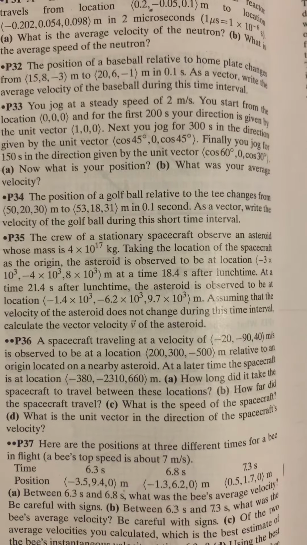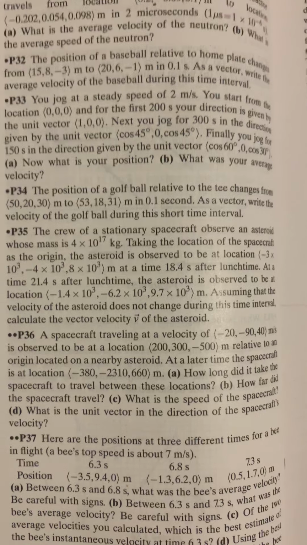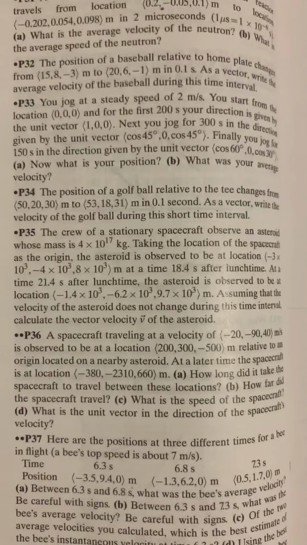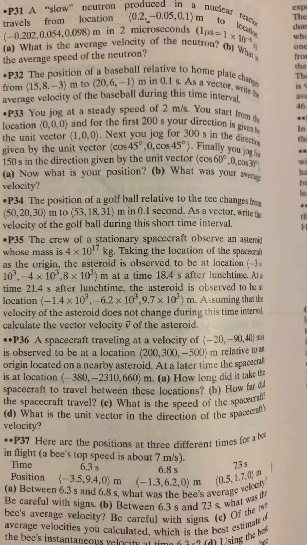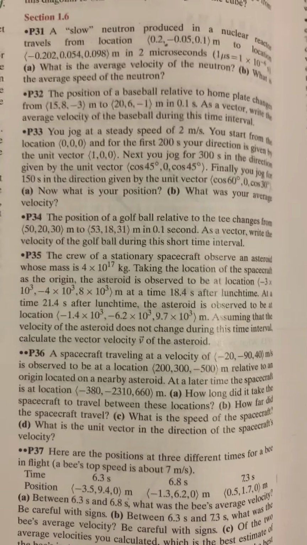How far did the spacecraft travel? What is the speed of the spacecraft? And what is the unit vector in the direction of the spacecraft's velocity?